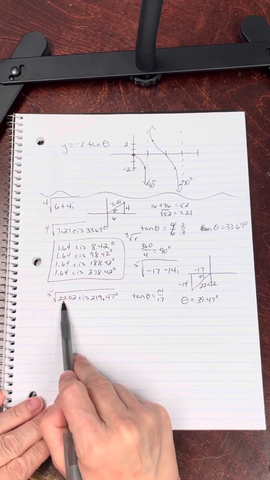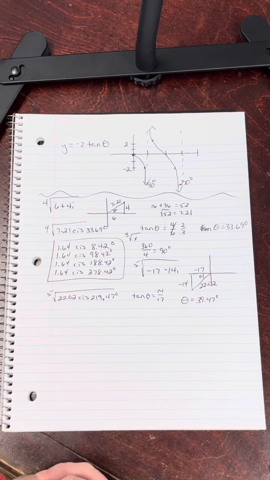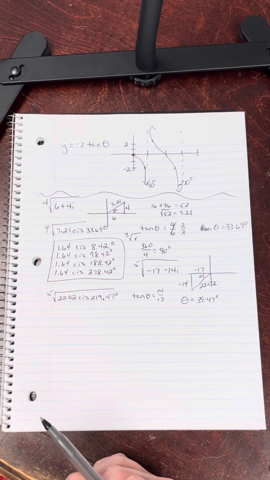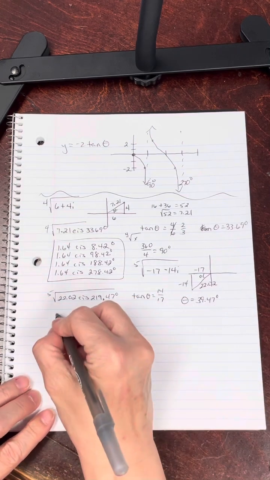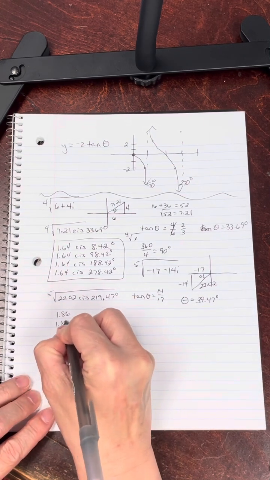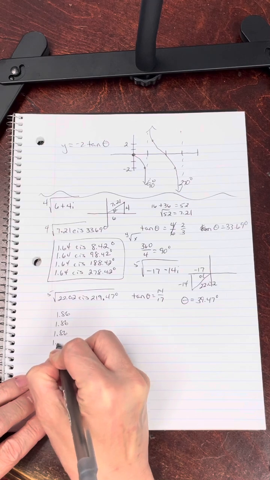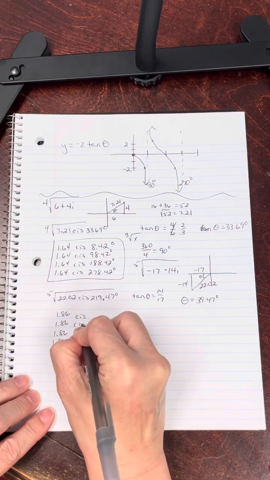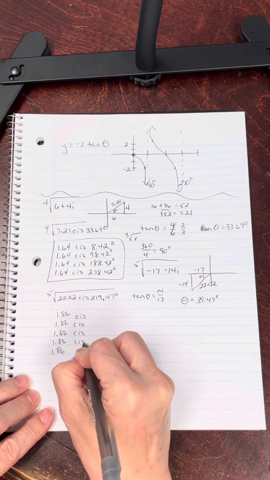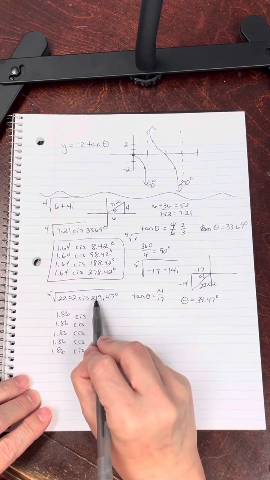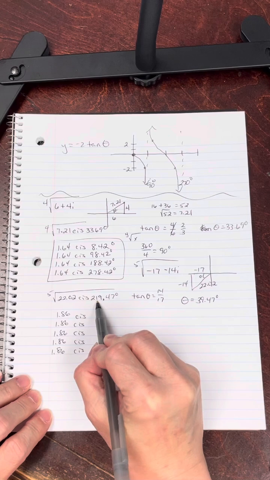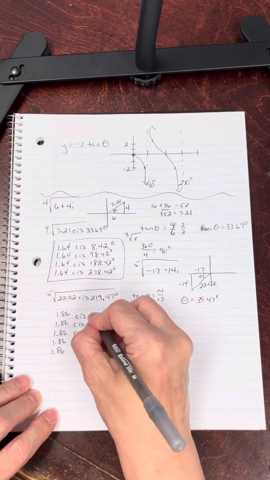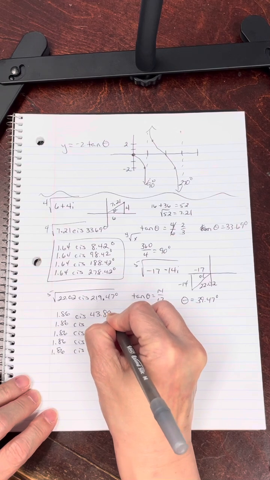Now I want to do the fifth root of that. So 22.02, take the fifth root of, and you should get, I'm looking for the small number, 1.86. How many times are you going to have that? 5 times, with a cis with each one of them. And then the degree was 219.47 divided by 5. So our first one, 43.89 degrees.